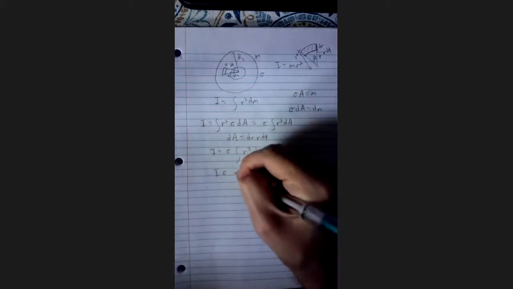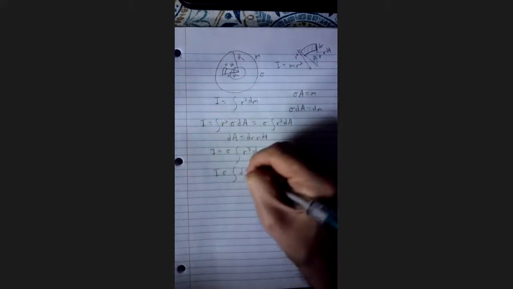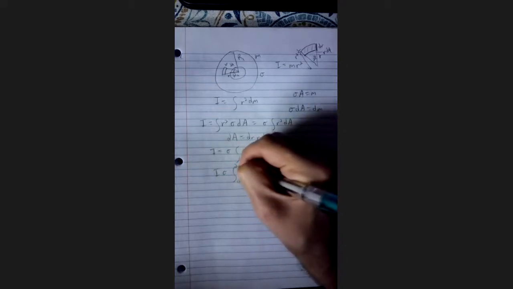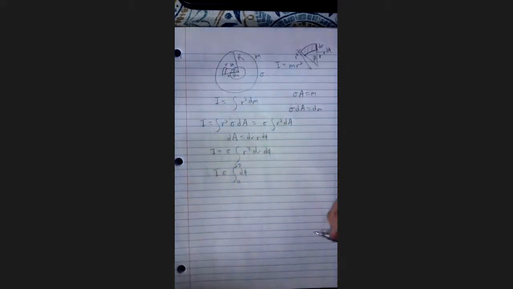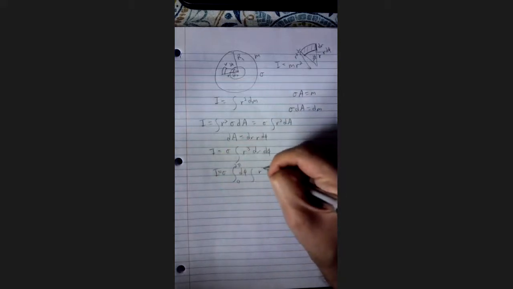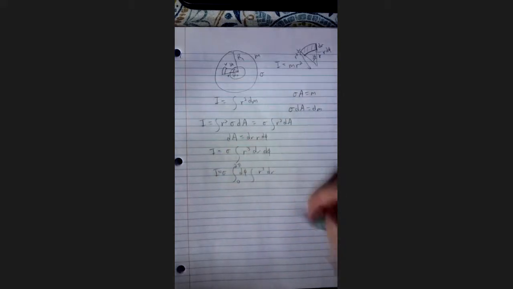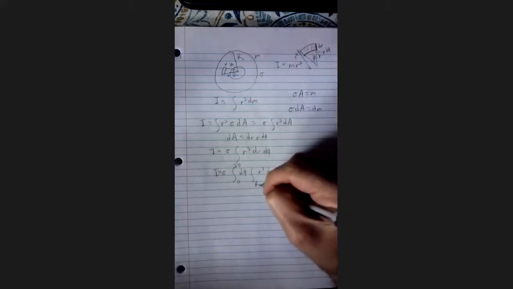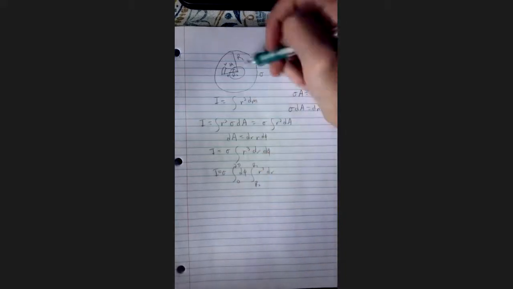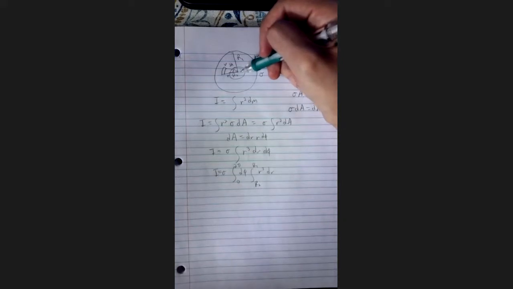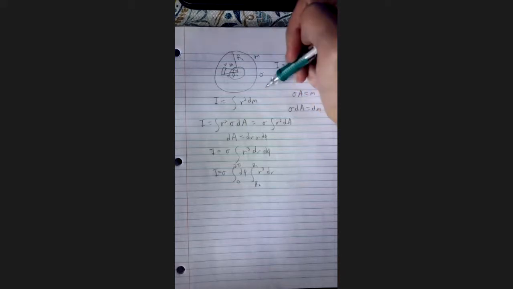So for the d phi integral, we just go from 0 to 2 pi, or minus pi to pi, it doesn't matter. And then for our r integral, we go from r2 to r1, right? We don't go from 0 because there's no mass in the middle of our washer here. So we only go from r2 to r1.